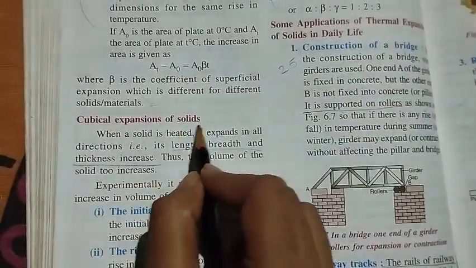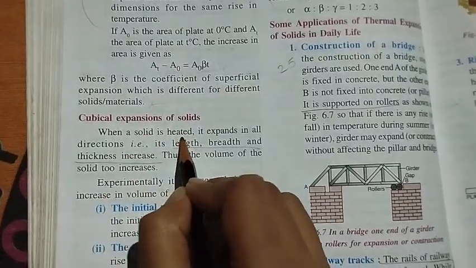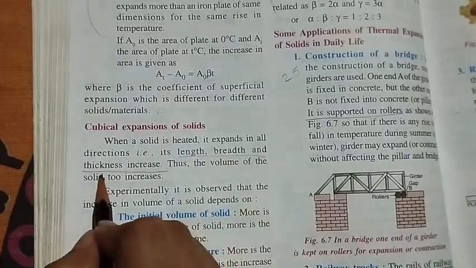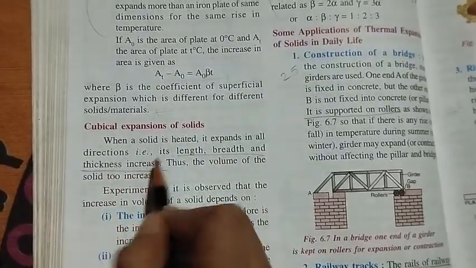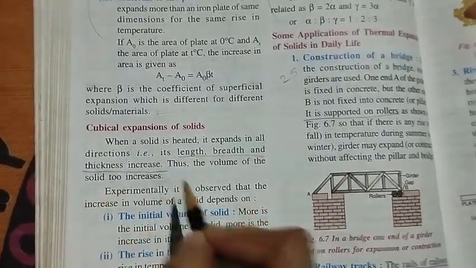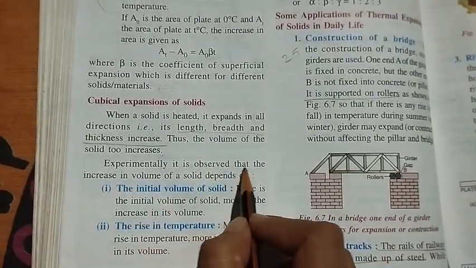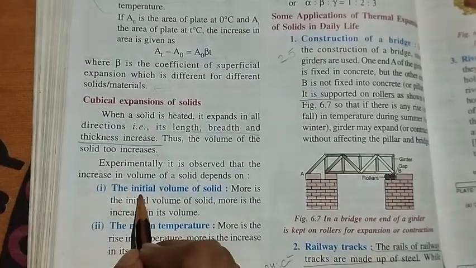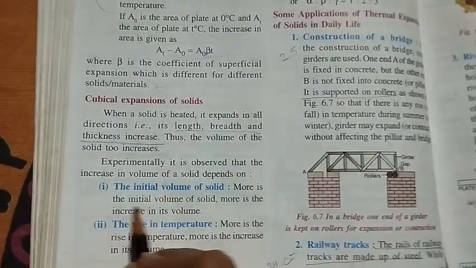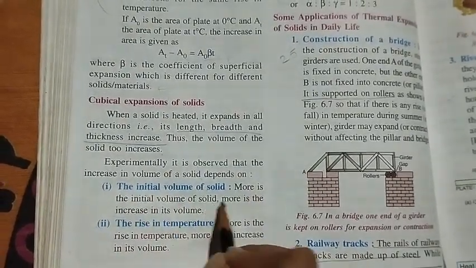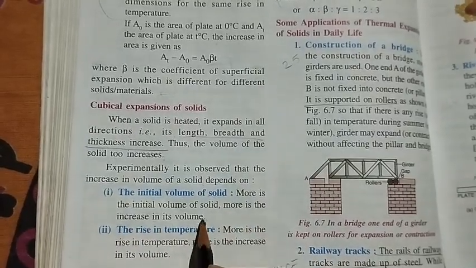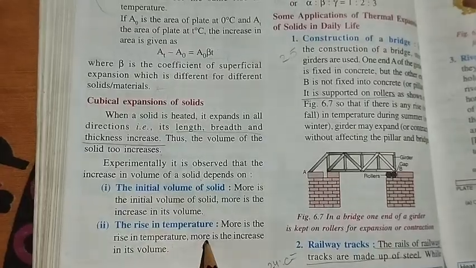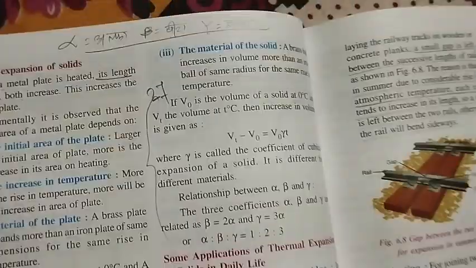Cubical expansion of solids. When a solid is heated, it expands in all directions. For example, its length, breadth and thickness increase. Thus, the volume of the solid increases. Experimentally, it is observed that the increase in volume of a solid depends on, first, the initial volume of the solid. The more the initial volume of the solid, the more is the increase in its volume. Second, the rise in temperature. The more the rise in temperature, the more is the increase in its volume.